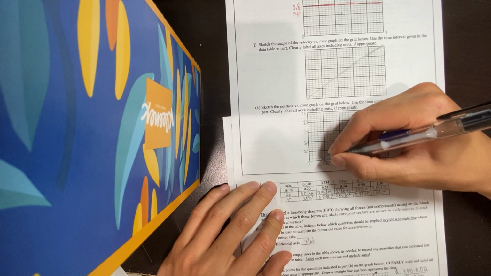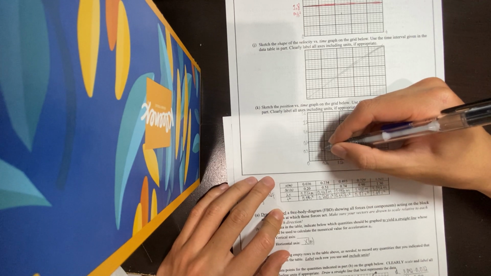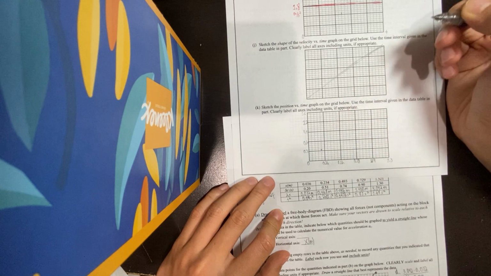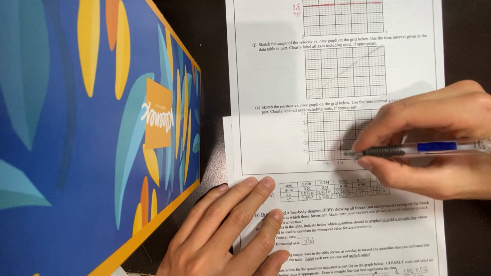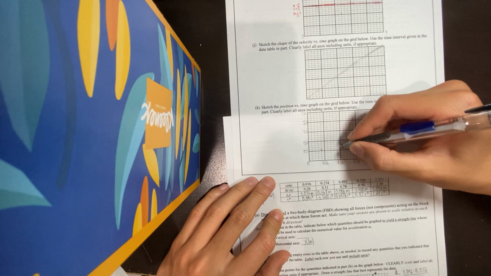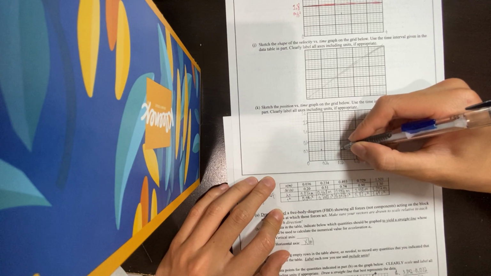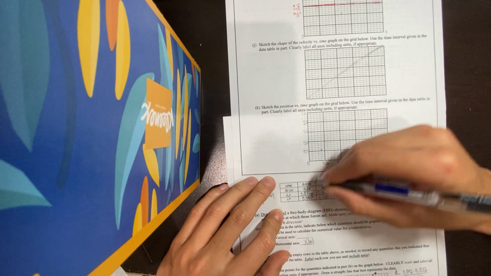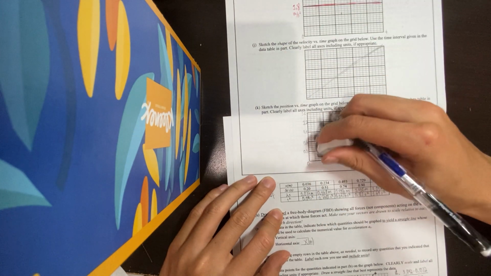It'll be somewhere on this line. 0.36, so it'll be up here a bit. 0.51, be somewhere over here. Oh, that is not right.